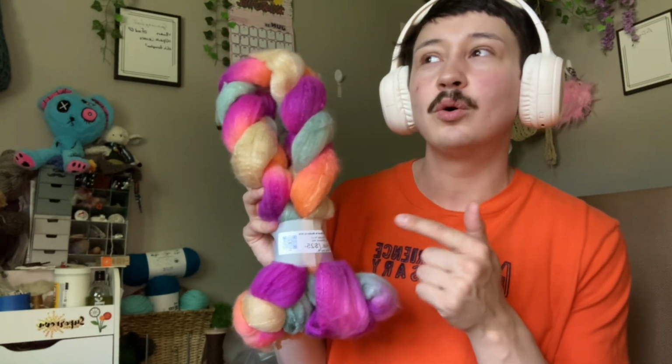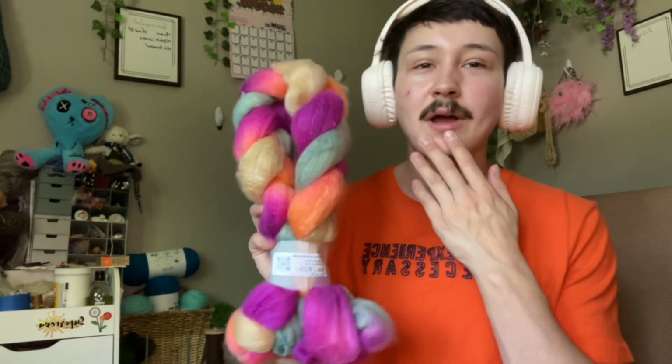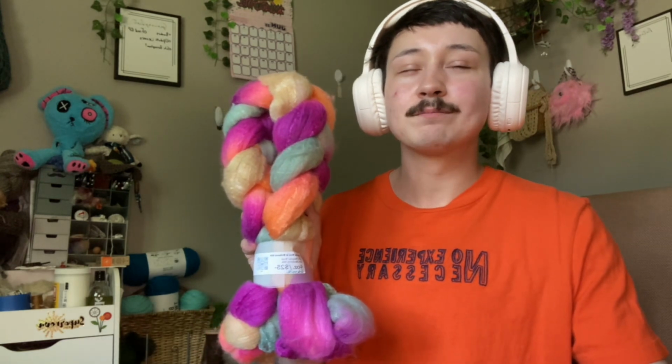And I did think about doing a self-striping yarn with something like this, but I don't know. The self-striping yarn for this was not calling to me. I think that's just what it was. It just wasn't resonating with me a ton.